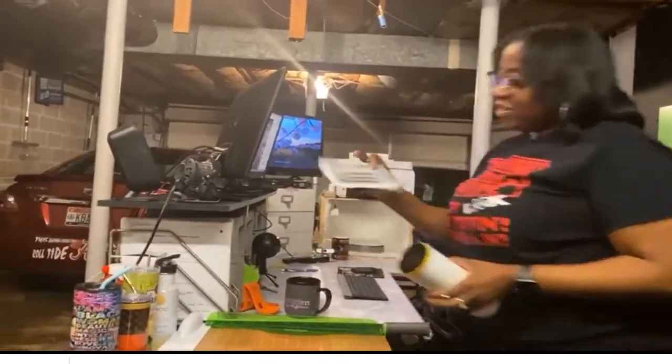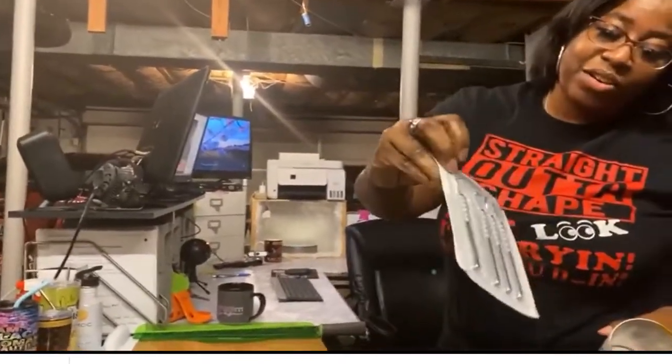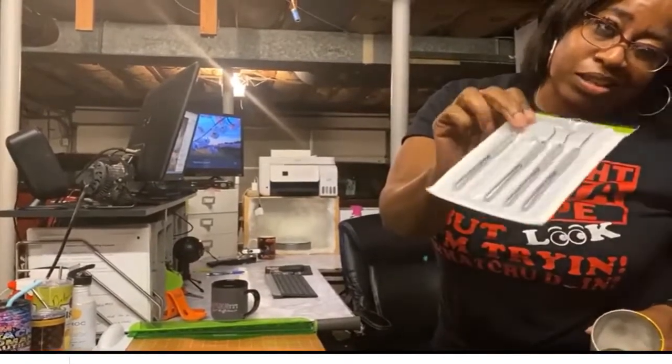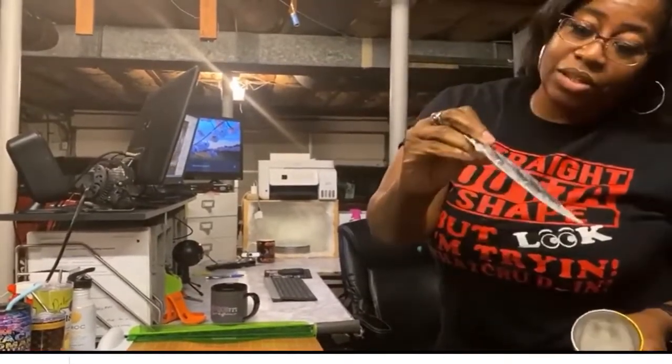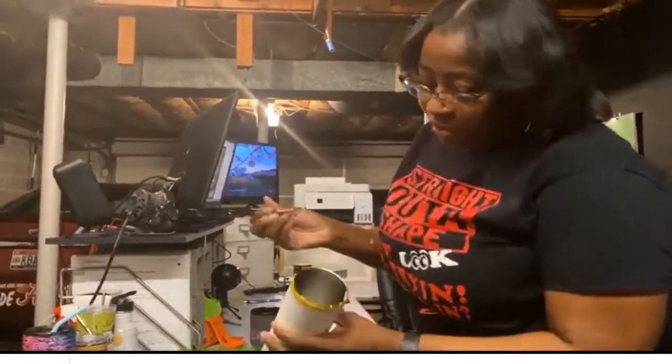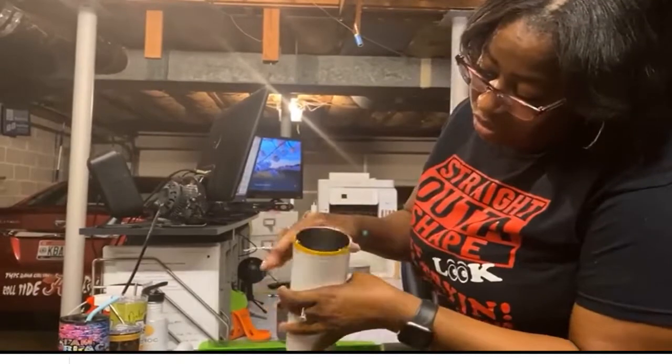So you got another little tip. I found these right here at Harbor Freight. They're like little pick tools. I think these were around $3 and you got a whole set of 5. And that's what I use to peel my tape off.